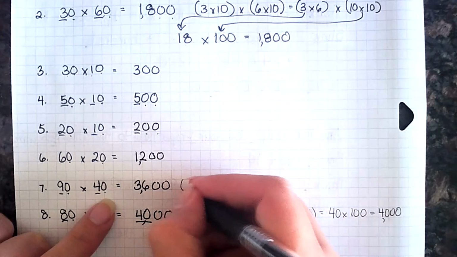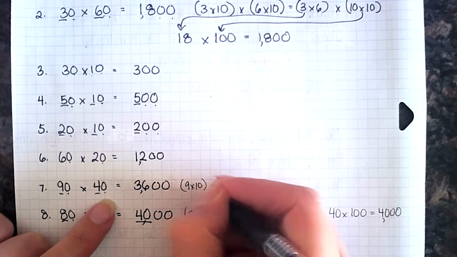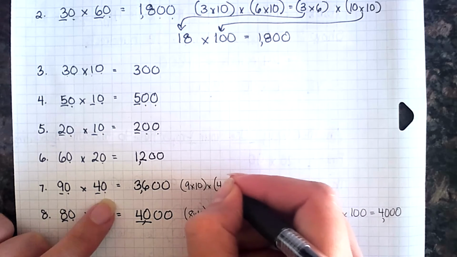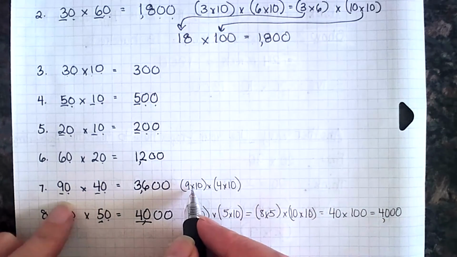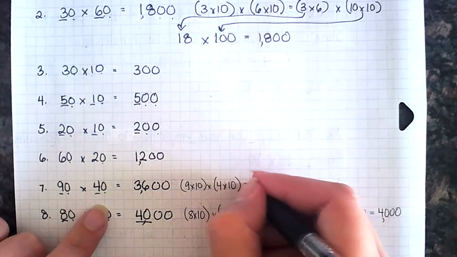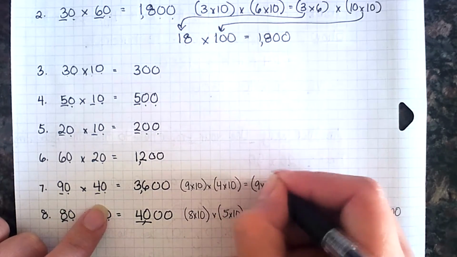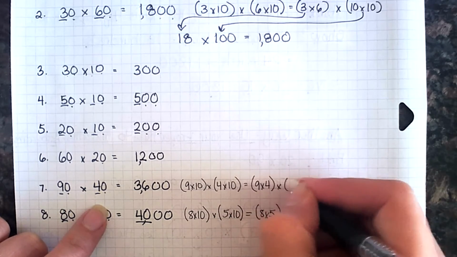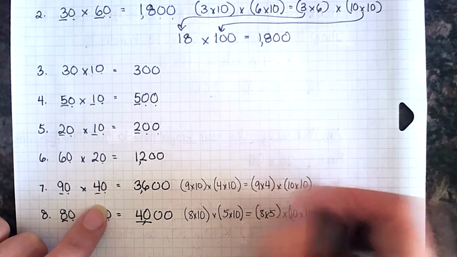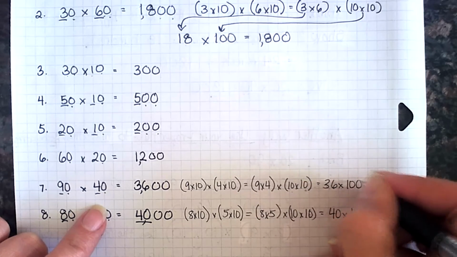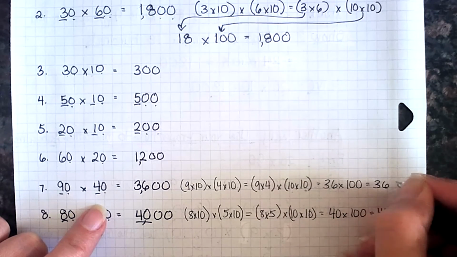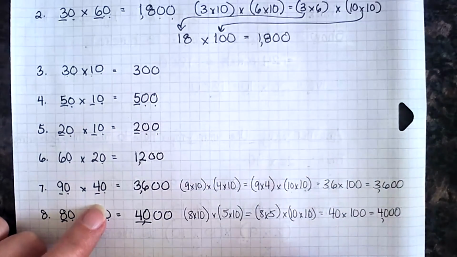Same thing over here. 9 times 10 times 4 times 10, right? Because this is 90 and this is 40. We'll rearrange them. We'll do the 9 times 4 together, and we'll do the 10 times 10 together. 9 times 4 we know is 36. 10 times 10 is 100. So this becomes 3,600.